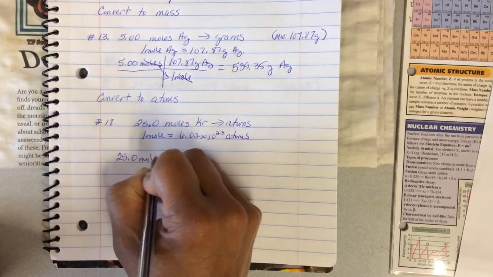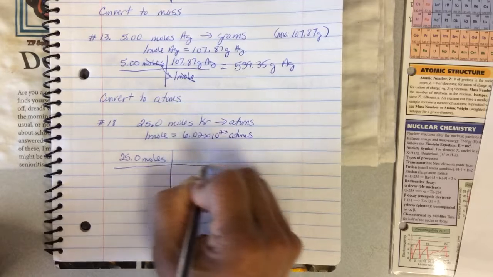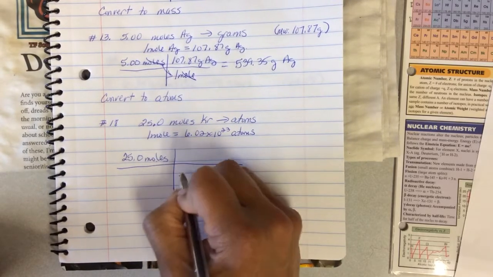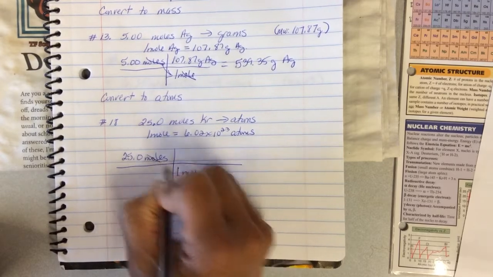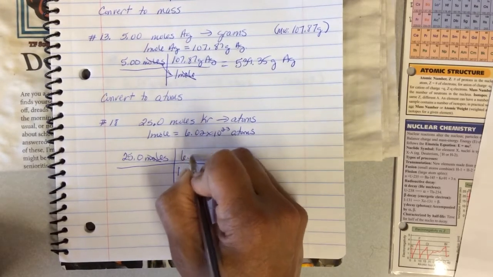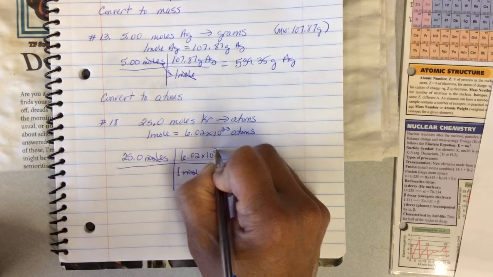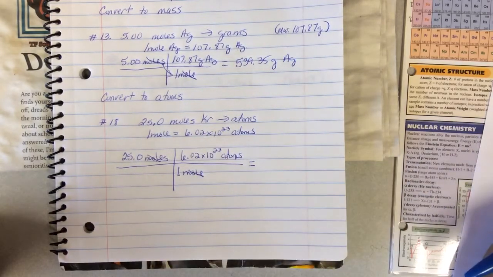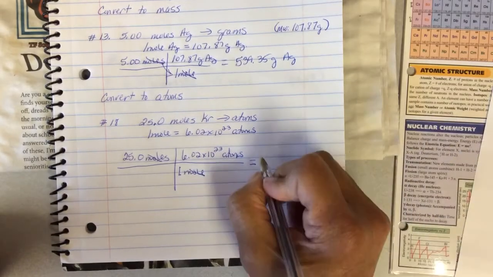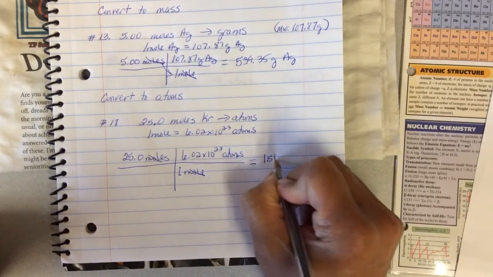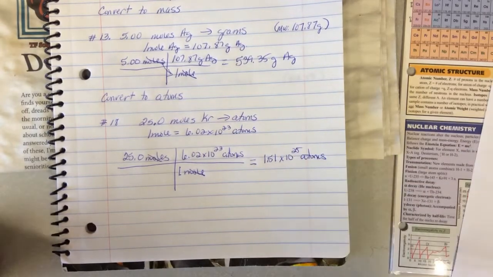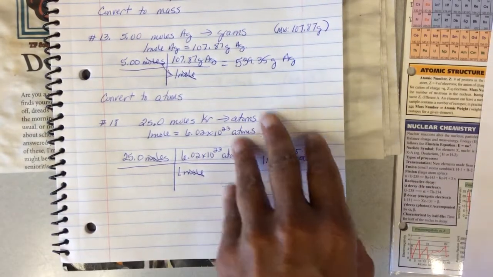25.0 moles is what we start with. We have moles here, so in the bottom of the next section we want to write 1 mole so that those units cancel. And we're going to put Avogadro's number on the top. And when you multiply those two numbers and put it in your calculator, you should get an answer of 1.51 times 10 to the 25th atoms. Make sure you can work your calculator, because I'm not going to show you how to do that tomorrow.